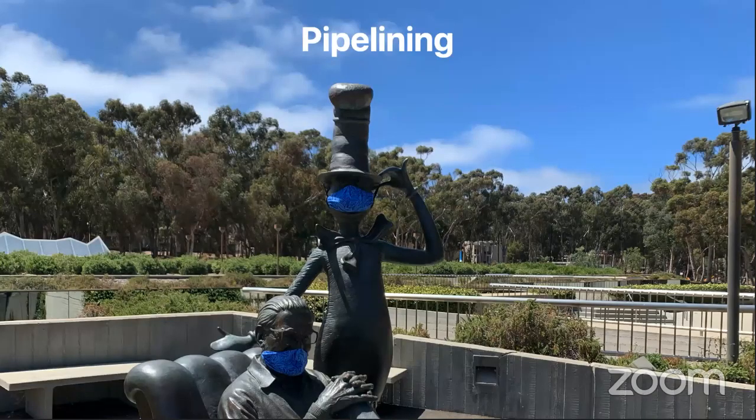So this is the photo that I just took last weekend on the UC San Diego campus, and you can see both Dr. Seuss and the cat are wearing surgical masks. So it must be this year. Otherwise, usually they won't do that, right? On the UCSD campus, there are many places where you can find pipelining.